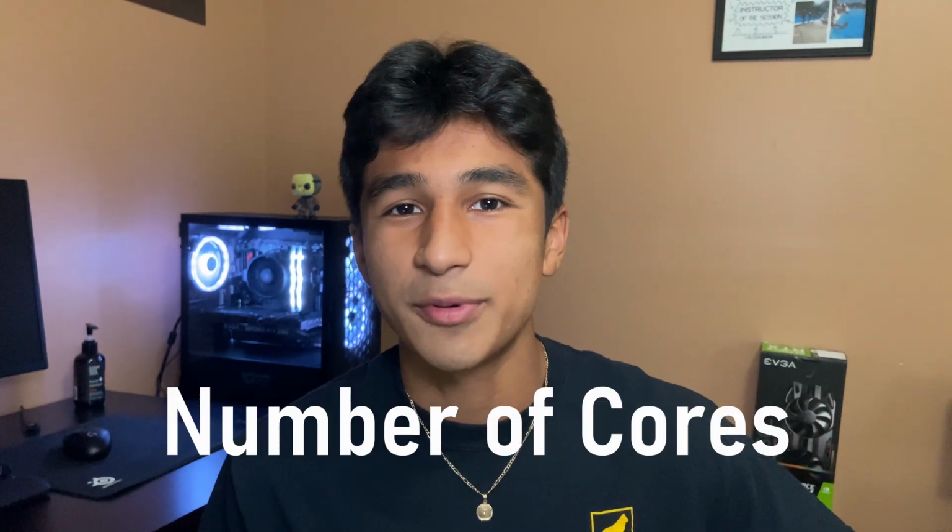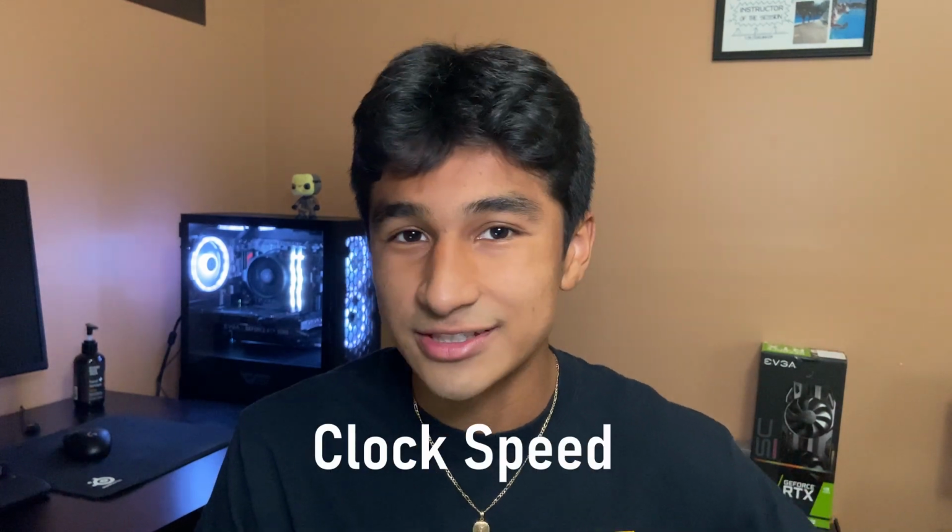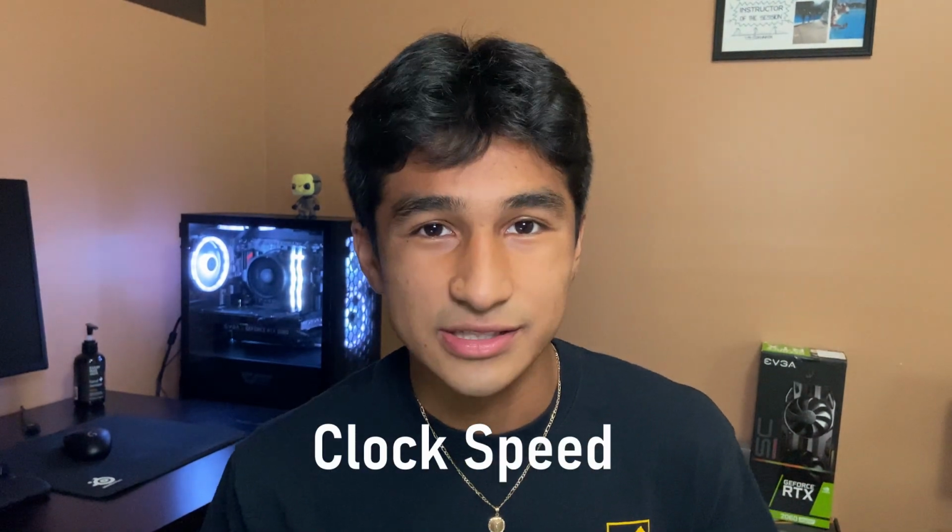So depending on what you're going to use your computer for, you're going to look at 2 different things. One of those is the core count. Every processor has a certain amount of cores, whether that's 2 all the way to like 32. And you're also going to want to take a look at the clock speed. That's how fast those cores and the processor overall can run.